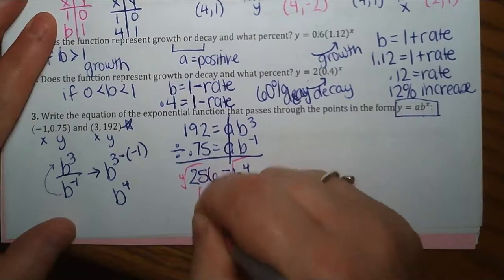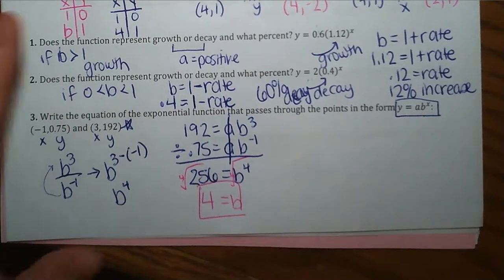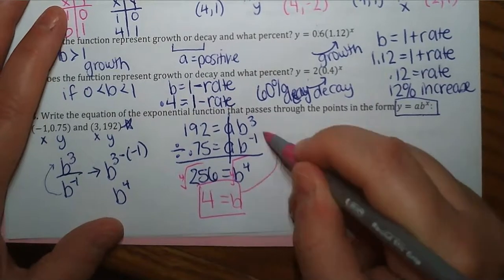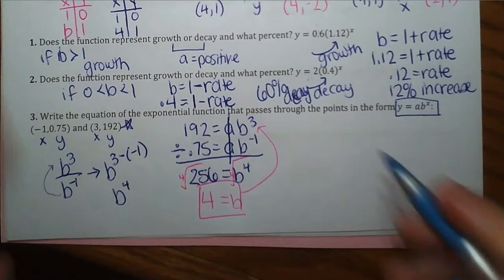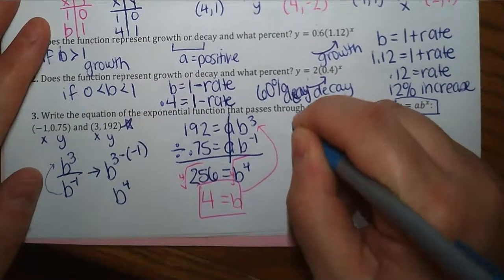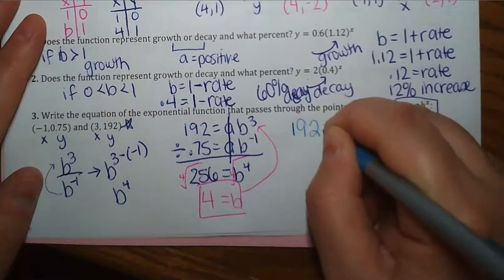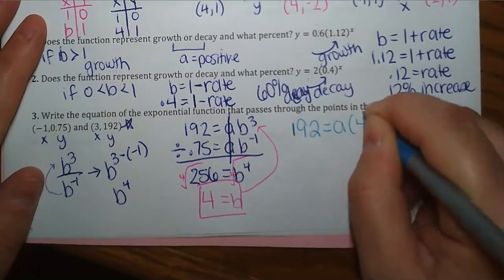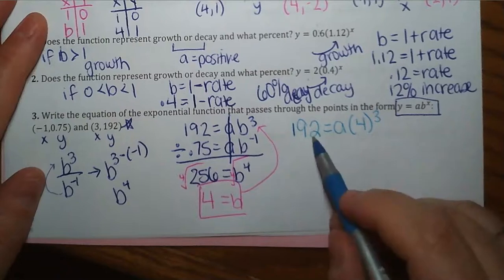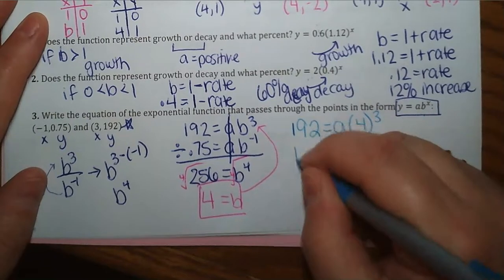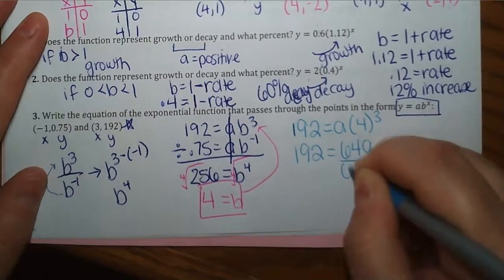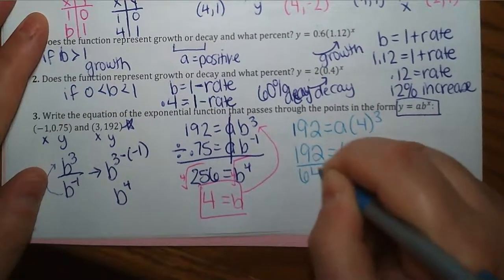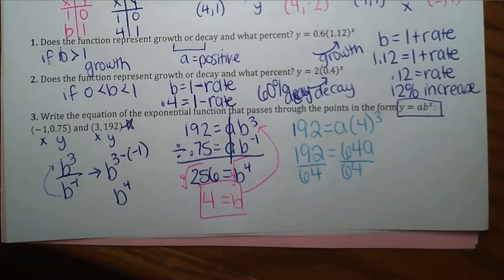Alright, once you have that, you have to find the a value, and you can plug this into either equation. I would probably plug it into the one that had the positive exponent just to make it a little bit less work. So 192, I still don't know a, but now I know b is 4. So I'd have 192 equals a times 4 to the third. 4 to the third power is 64. And so I'm just going to divide both sides there by 64. And if I take 192 divided by 64, we're going to get 3.